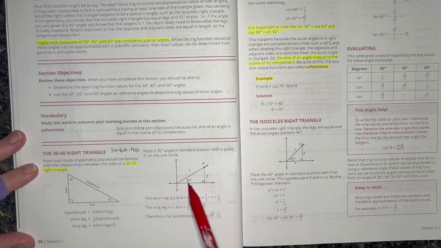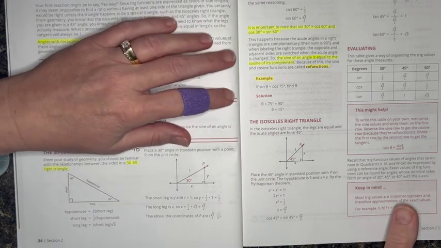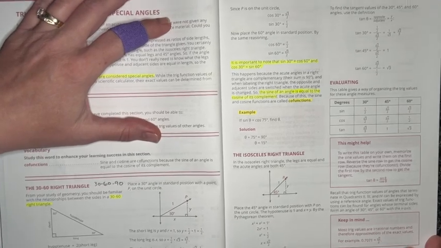So if we place a 30-degree angle in standard position with point P on a unit circle, then since our hypotenuse is 1, our short leg is equal to 1/2. Here's our short leg. Our long leg then is going to be equal to 1/2 times the square root of 3, or the square root of 3 over 2. So they found the coordinates for point P at square root of 3 over 2, comma 1/2. Okay? And there's a bunch of other things you can continue to do with that problem.